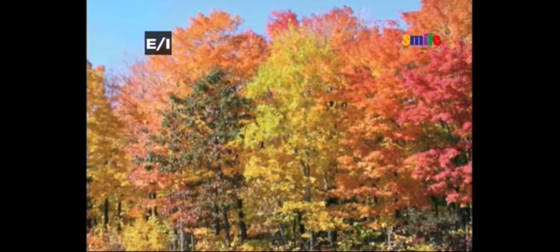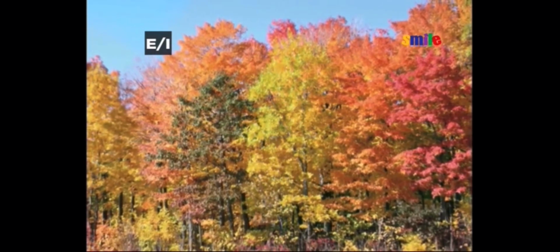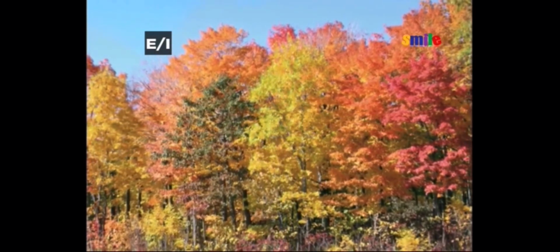In some trees, like maples, glucose is trapped in the leaves after photosynthesis stops. Sunlight and the cool nights of fall cause the leaves to turn the glucose into a red color. The brightest autumn colors are produced when dry, sunny days are followed by cool, dry nights.